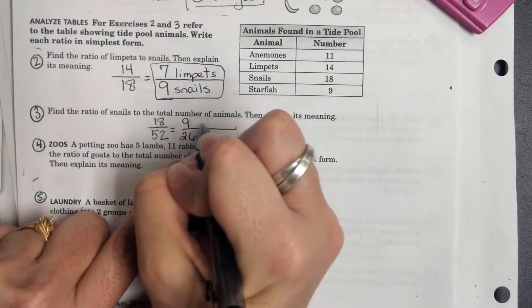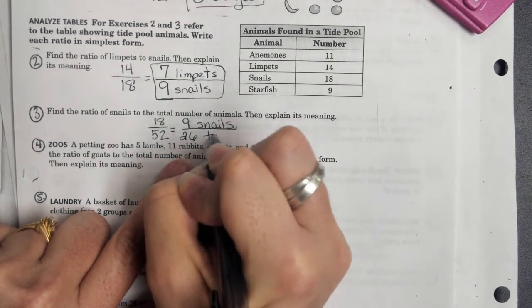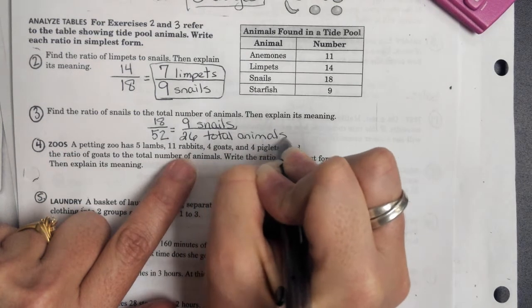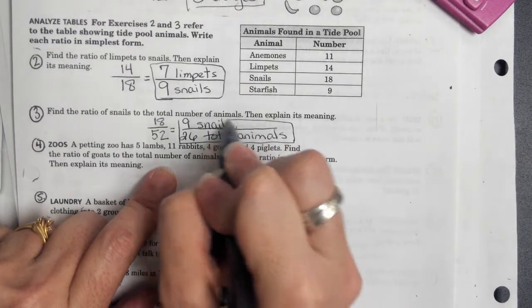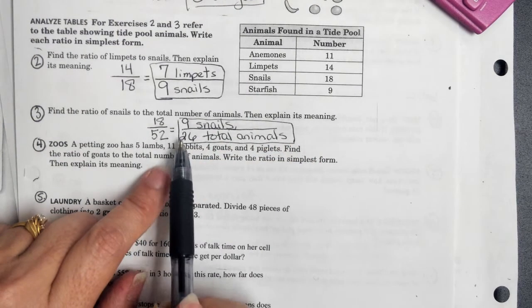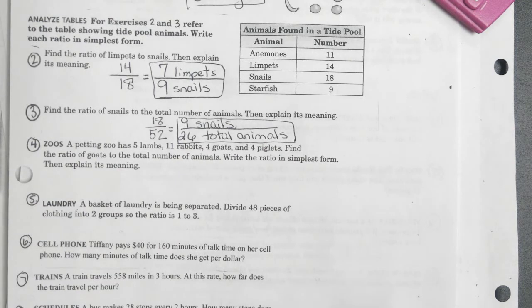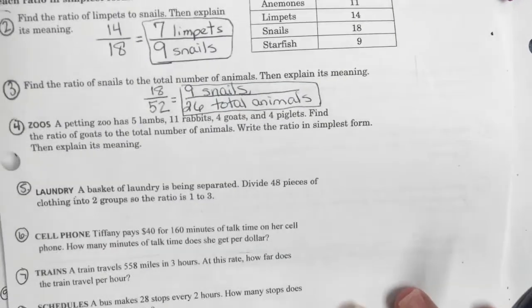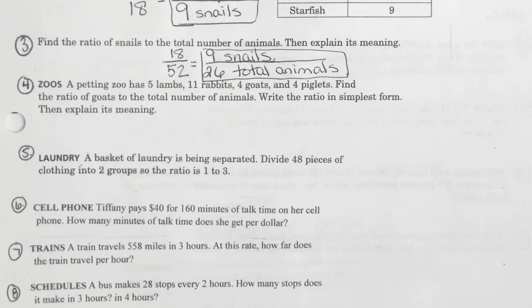Now give me words. It is snails to total animals. Once again, 3 points, 3 points, 1 point. Yay, next one. It's not hard. Once you've done it this much, you start realizing, oh, this is easy. It's more reading than it is math, to me at least. I don't know.